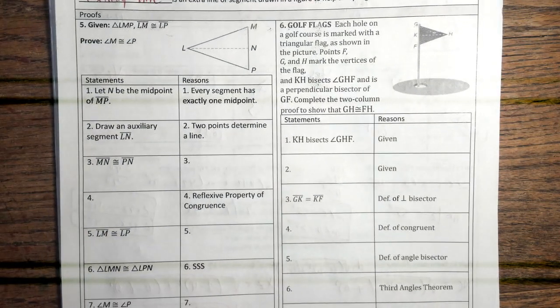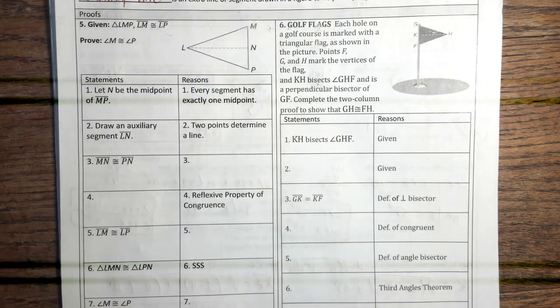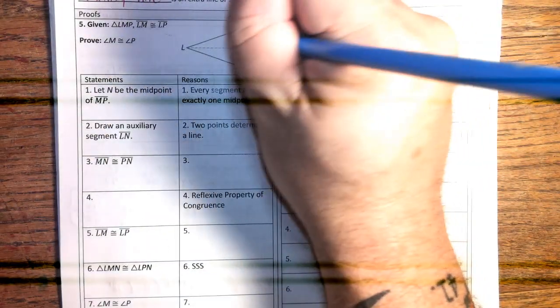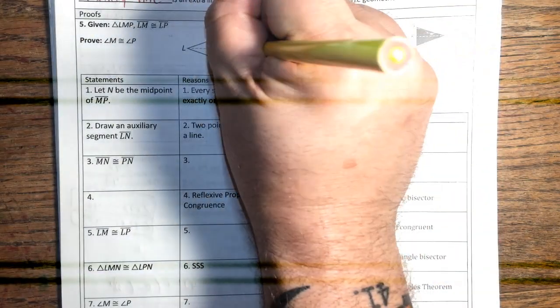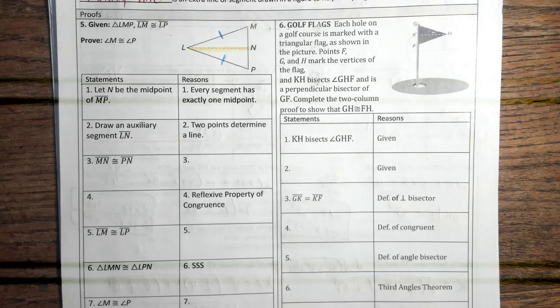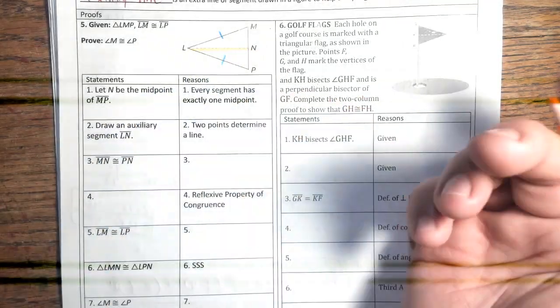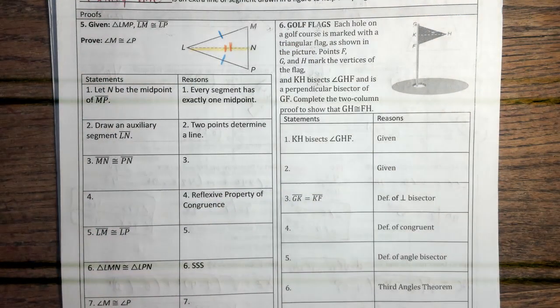We've got a proof here. It says given is that triangle LMP, and that LM and LP are congruent. So before we even get down here, notice this dotted line is going to belong to both of these triangles because we're turning 1 into 2 with that line. That line is congruent to itself because reflexive, and that's going to be down here. Spoiler alert. So we got those two things handled.